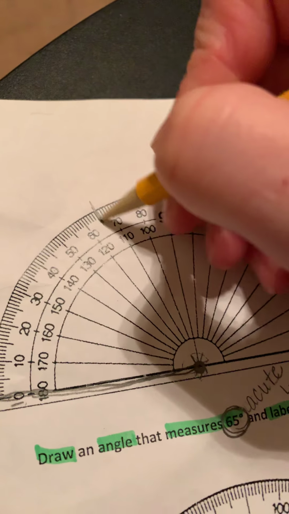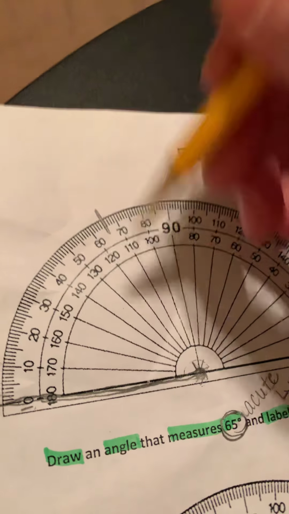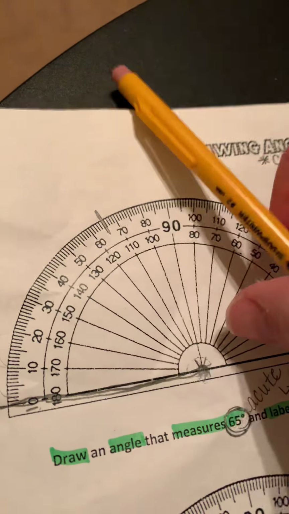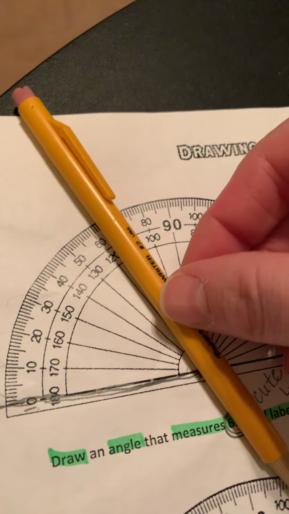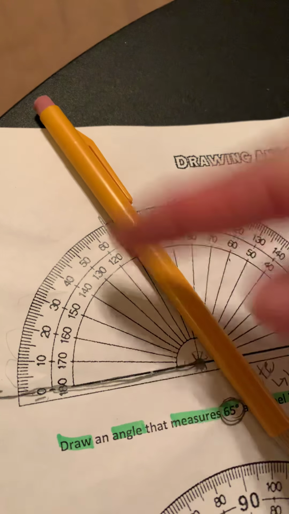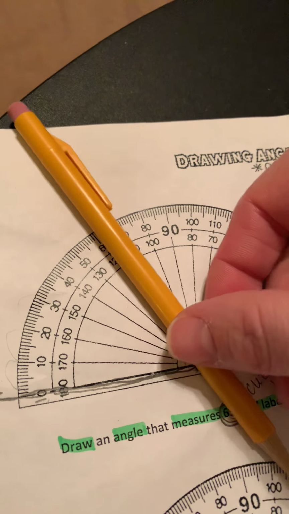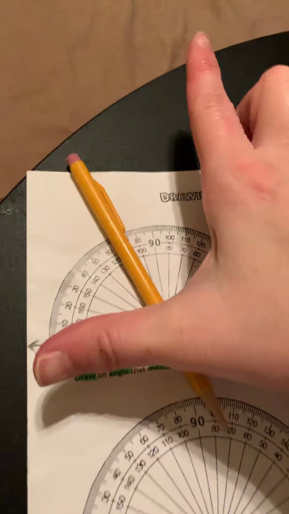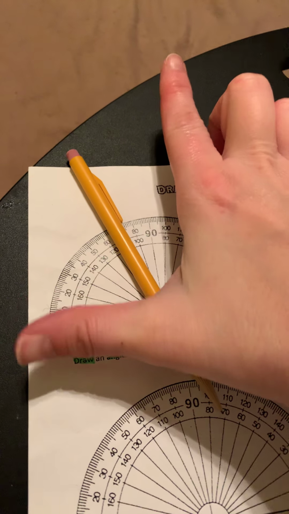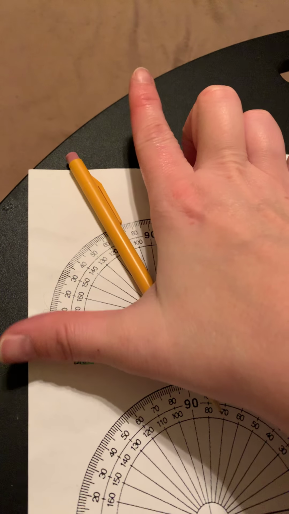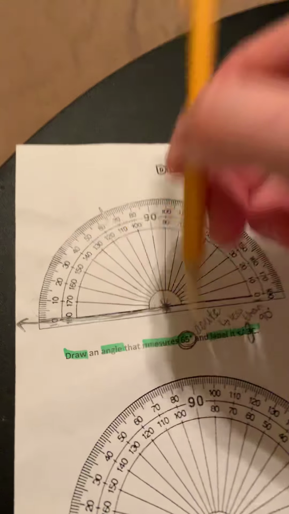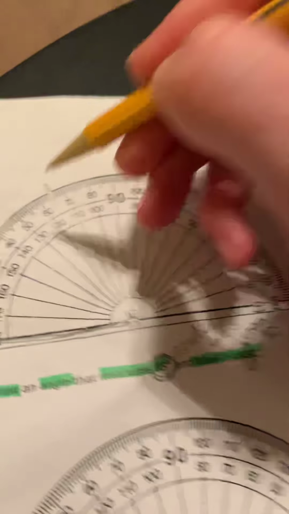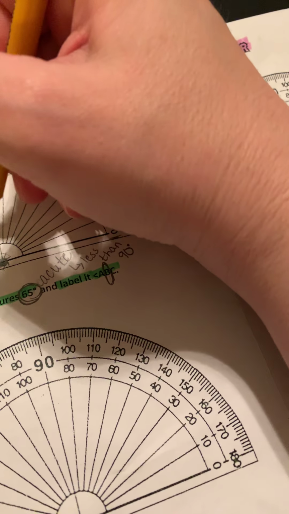So right here is our 65. Now, before you draw, think, lay your pencil down. Would this form an acute angle? How do you know? It's less than 90. Well, what does 90 degrees look like? A loser? 90-degree angles, right angles are losers. There's my capital L. Yes, this is less. Because this is reasonable, because it makes sense, I'm going to go ahead and connect it.